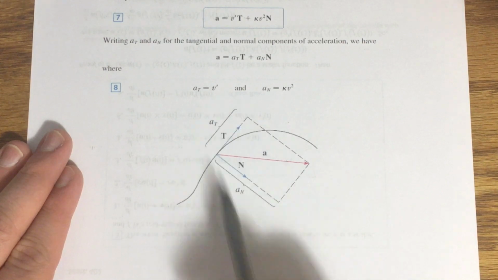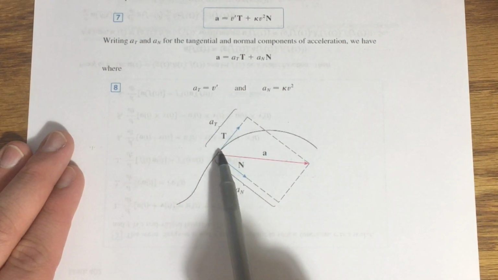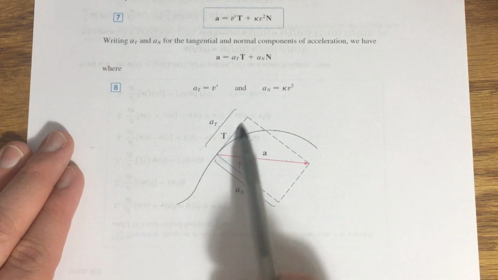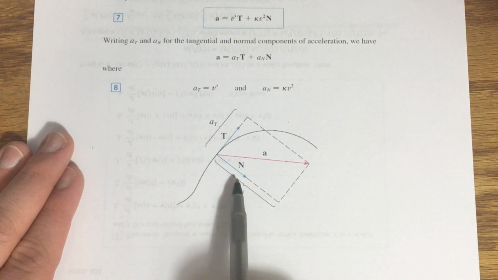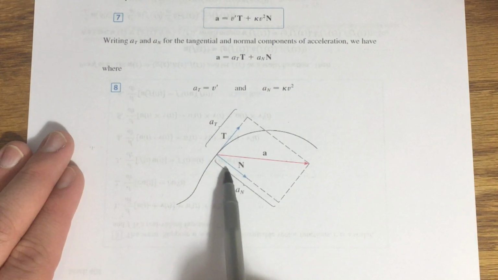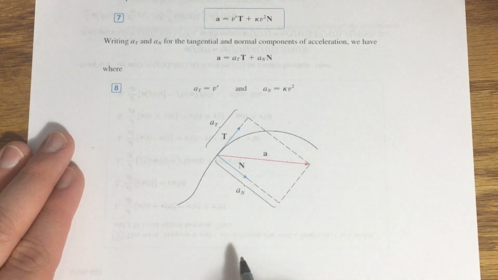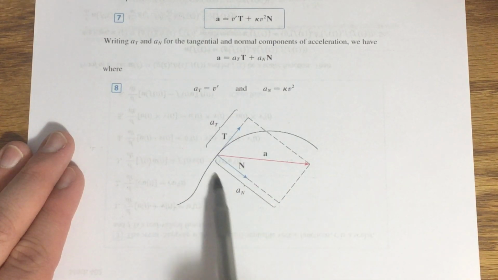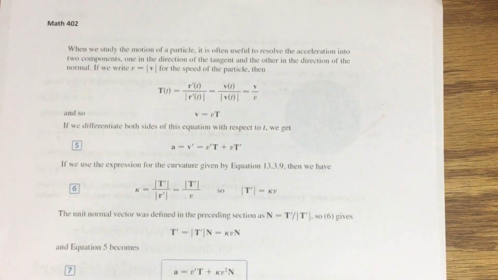And I just wanted to show you this picture. We're going to use A sub T to represent the scalar that we'd be multiplying to our unit tangent vector. A sub N is going to represent the scalar that we multiply our vector N by so that they sum to A. We call those the tangential component and the normal component of our acceleration vector. So with that, let's come back here.